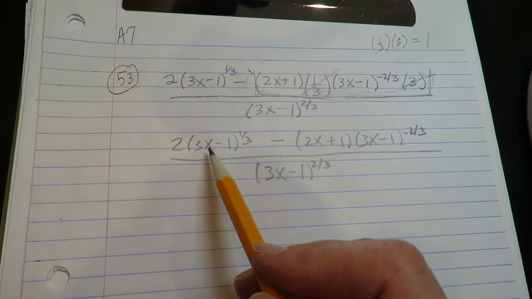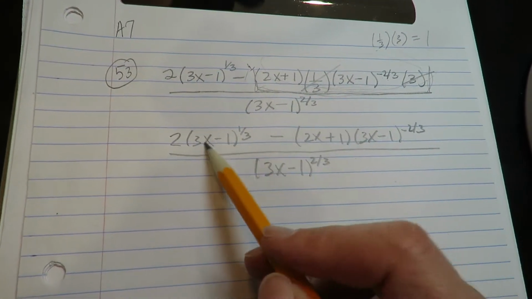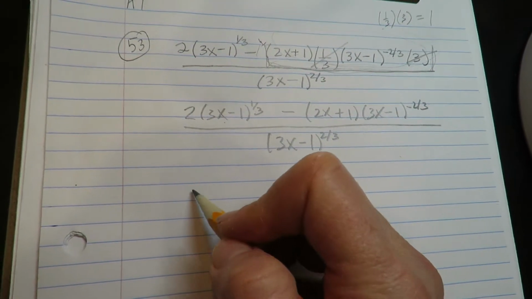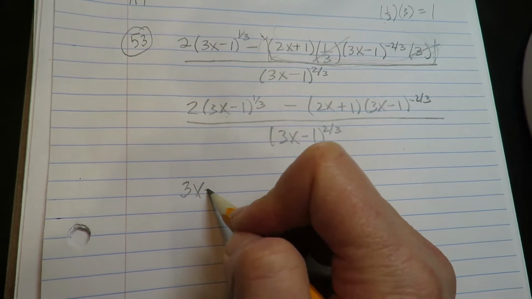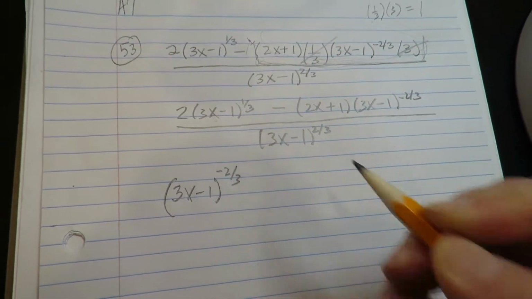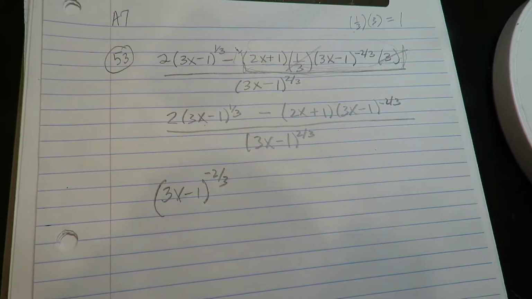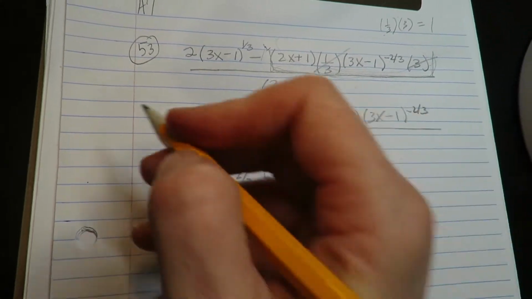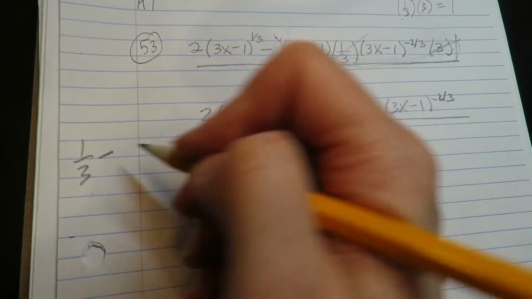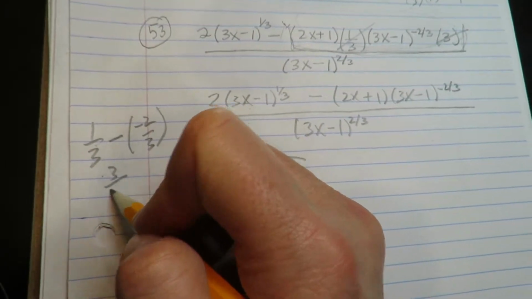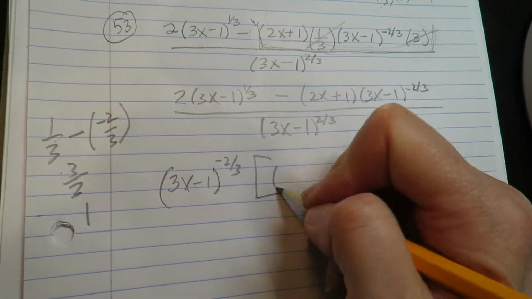All right, now I'm going to look for the common factor. So this has the same binomial, 1/3, -2/3. So -2/3 is the smallest. That's the only thing that's common. So if I pull that out of the front, that would be 1/3 minus the -2/3, which means I'm adding. So that's 3/3, which is 1.